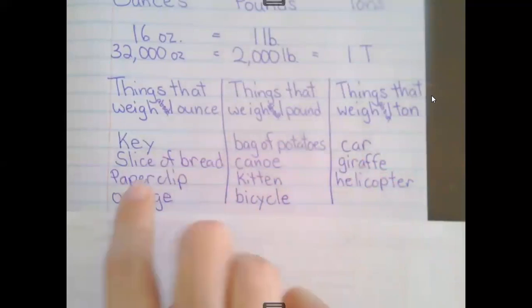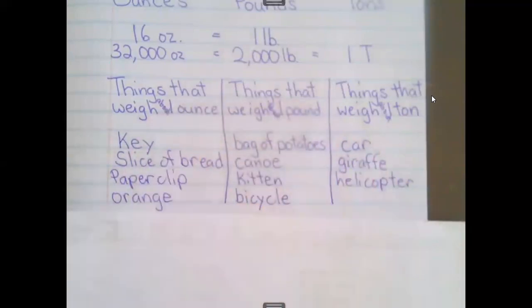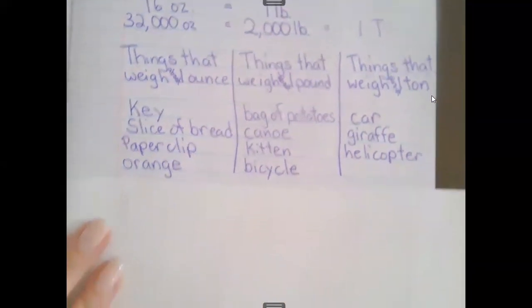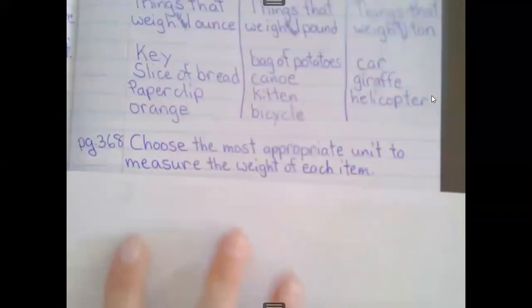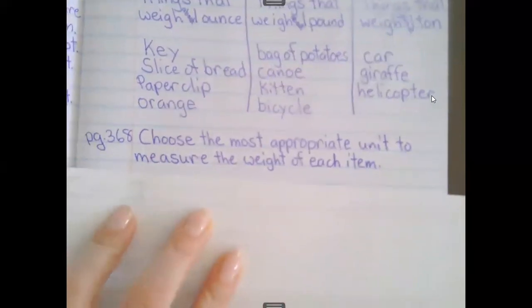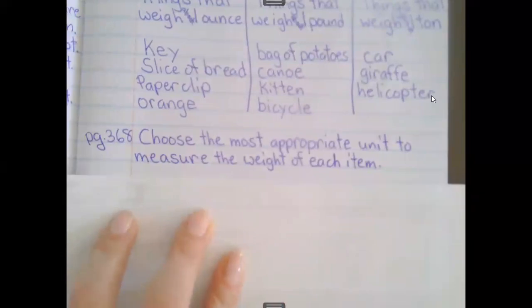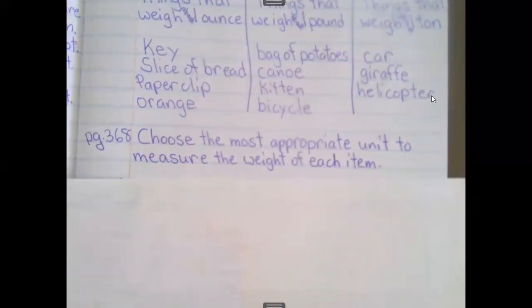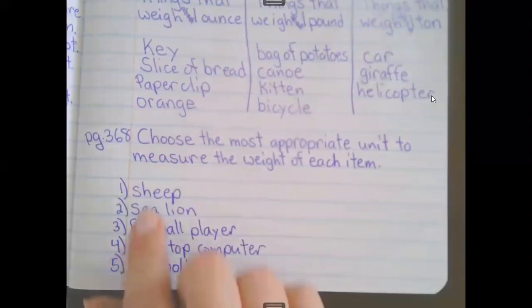And so today we're focusing right here on how to figure out and determine the best unit of measurement. Which type of measurement would I use if I had to? So let's take a look at some samples. Today on page 368, some of the items in the textbook say choose the most appropriate unit to measure the weight of each item. So let's take a look at these.